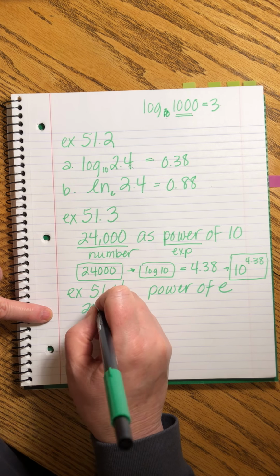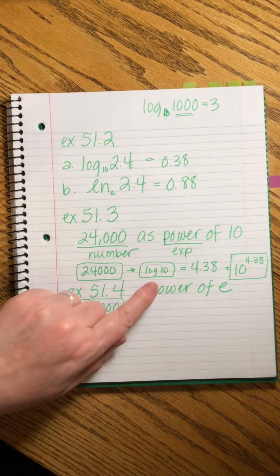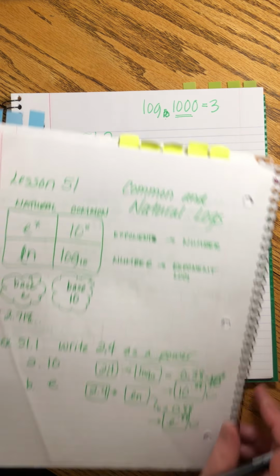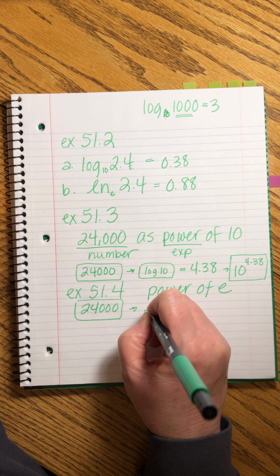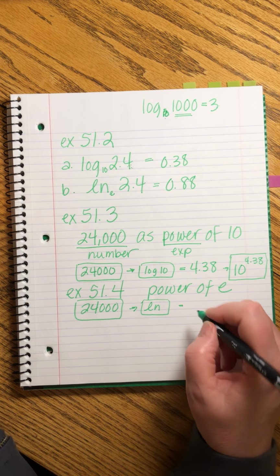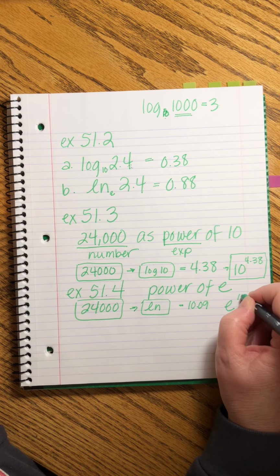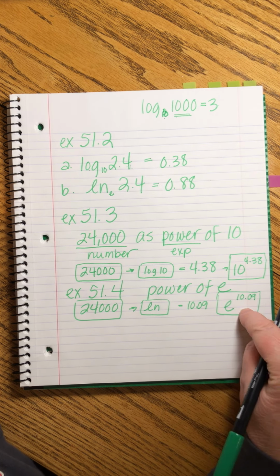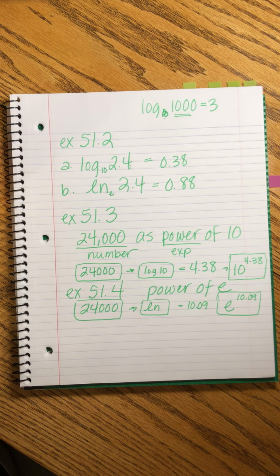So we do the same thing. We start with the 24,000, but this time we choose the counterpart to that log 10 button. We choose the natural log. We still have the number, and we're looking for the exponent to put on top of it, but we want to do it with a different base. So this time we use the ln button, and we will get as our answer 10.09. What that tells us is that e to the 10.09 is equal to 24,000.